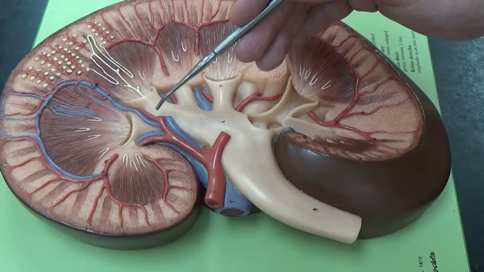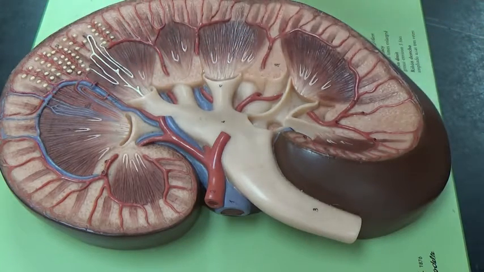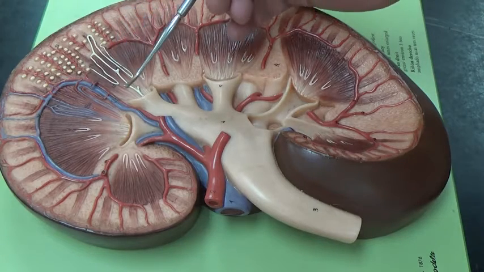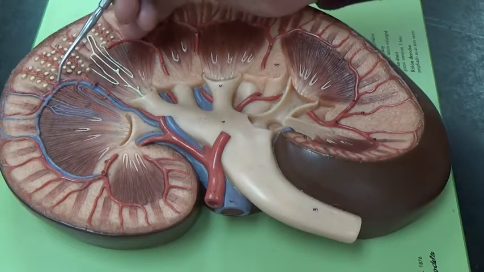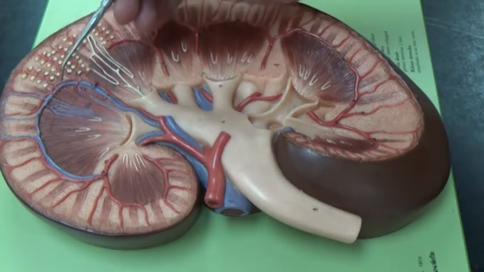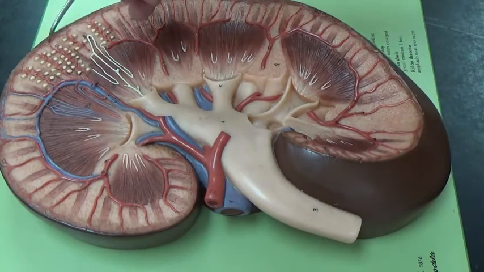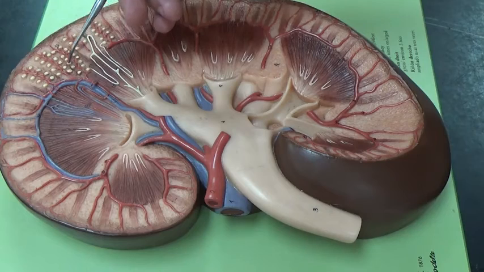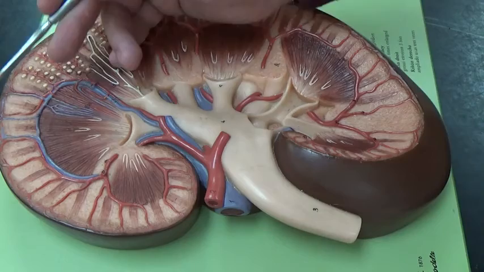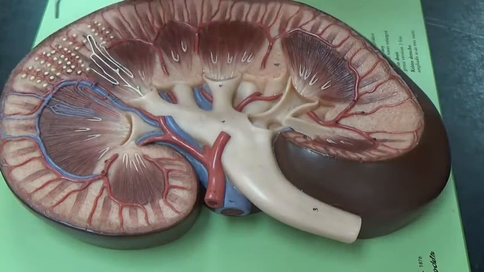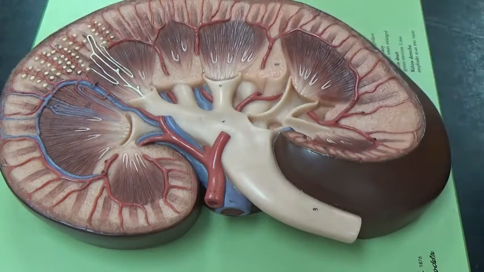It's going to branch again, which brings us to the lobular artery, which is finally going to branch again into the interlobular artery. From there it wraps around into the outside region of the kidney here, and this is the arcuate artery. And then from the arcuate you have these little branches that flow up into this region of the kidney. This region is called the cortical region, so that makes these our cortical radiate arteries.